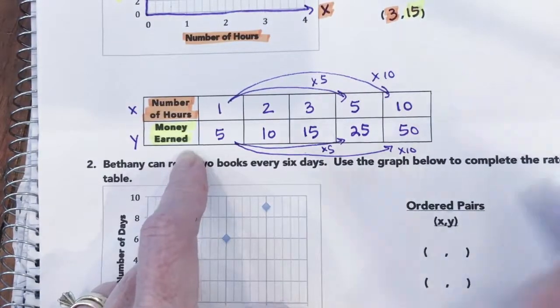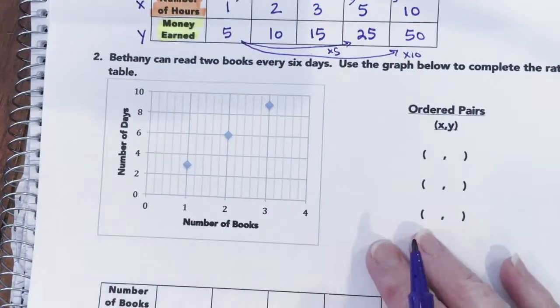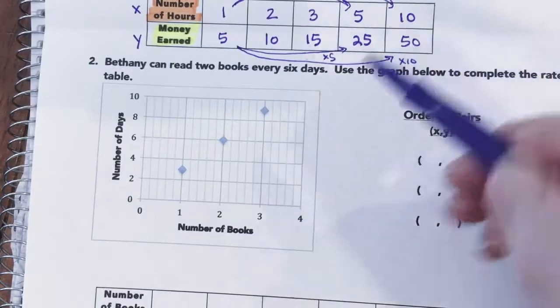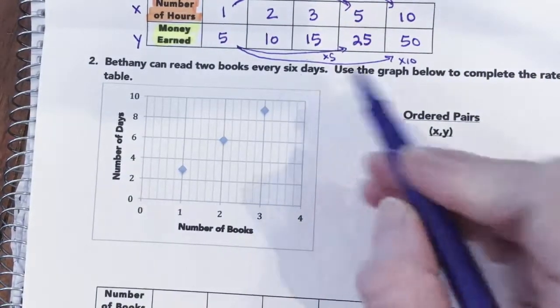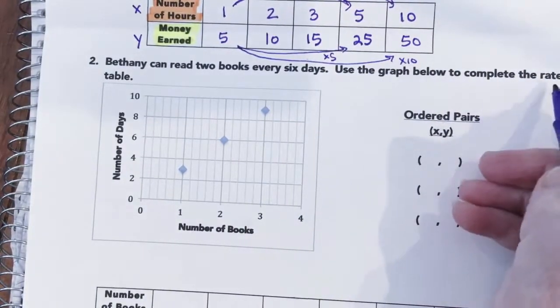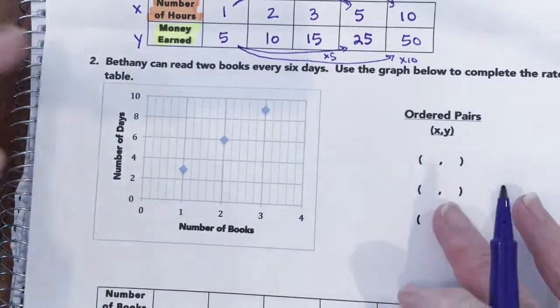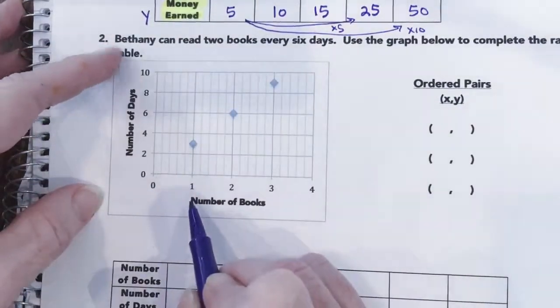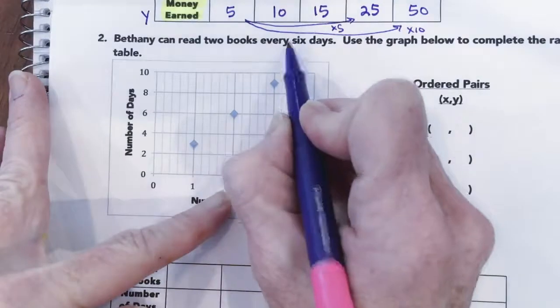All right, let's look at a second example. In this one, Bethany can read 2 books every 6 days. Use the graph below to complete the rate table. So she can read 2 books, that's right here, every 6 days.